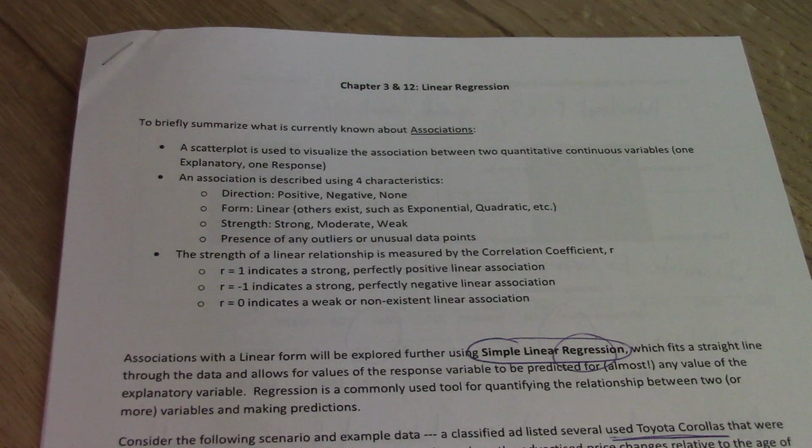The way that you will do linear regression is through some type of software. We will be using StatCrunch. You can do linear regression with your TI-83s, but I'm not going to show you how to do that, mainly because it's kind of a pain, and the output you get is weak. There's not a lot there. It just takes a lot more effort to get the things that we need.